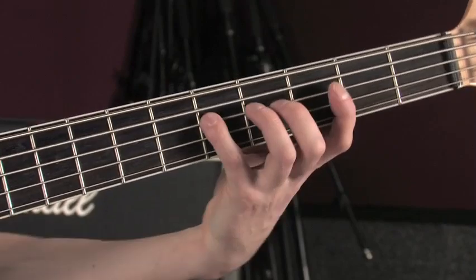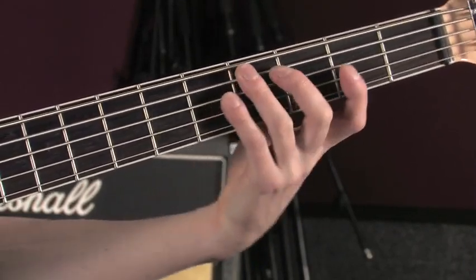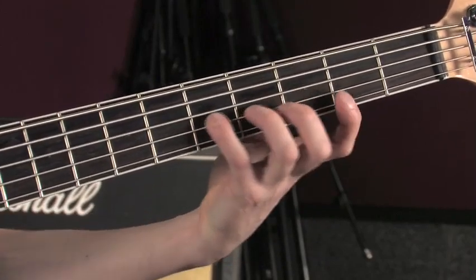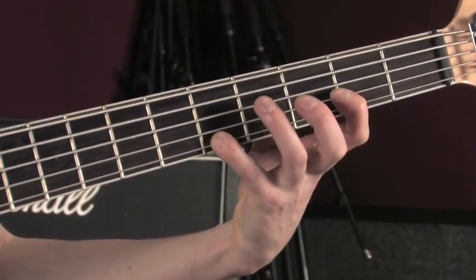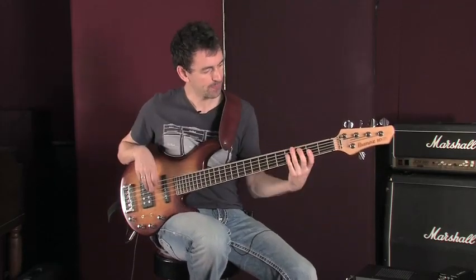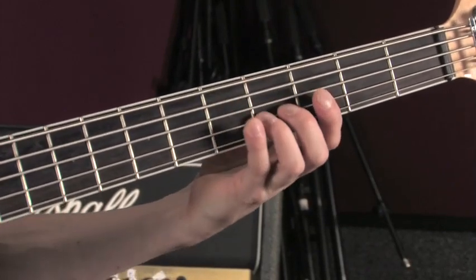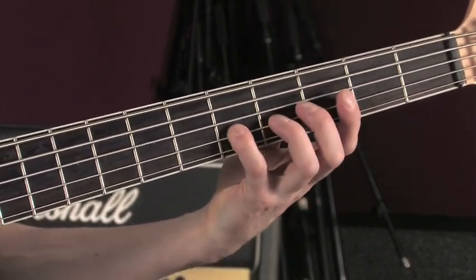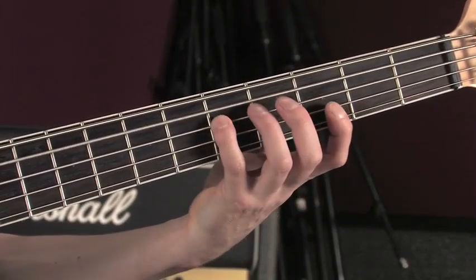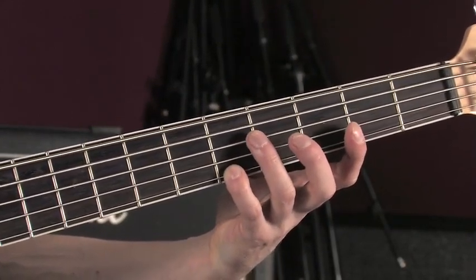1, 2, 3, 4, 5, 6. D to B. E, 1, 2, 3, 4, 5, 6. E to C. That's as far as we can get in that position without shifting. So if I play those now in sequence, we go G, E, A, F sharp, B, G, C, A, D, B, E, C. Now we're kind of out of room, run out of strings and frets.